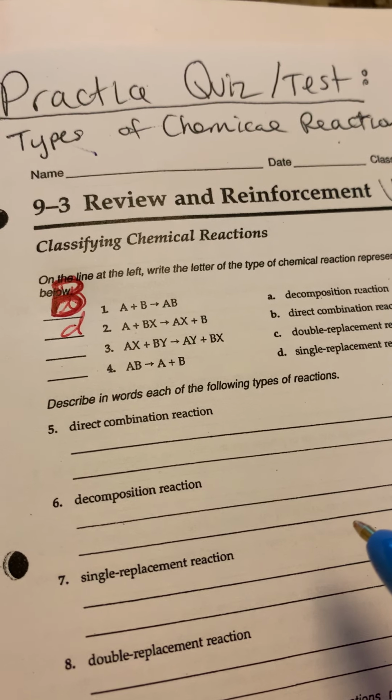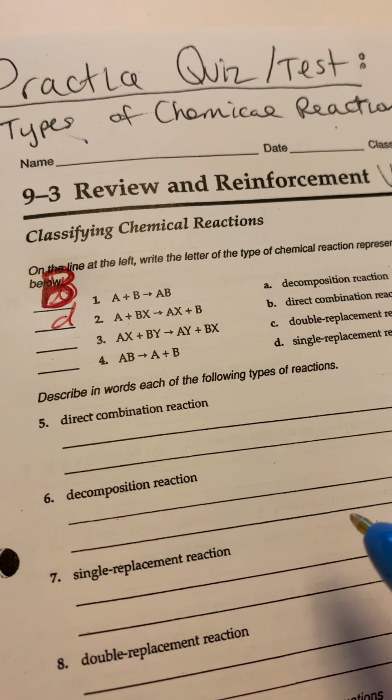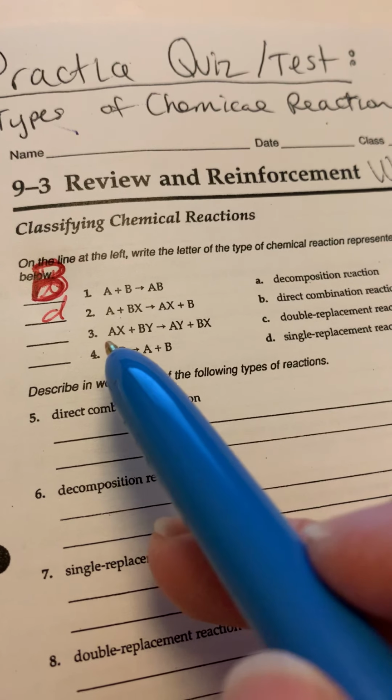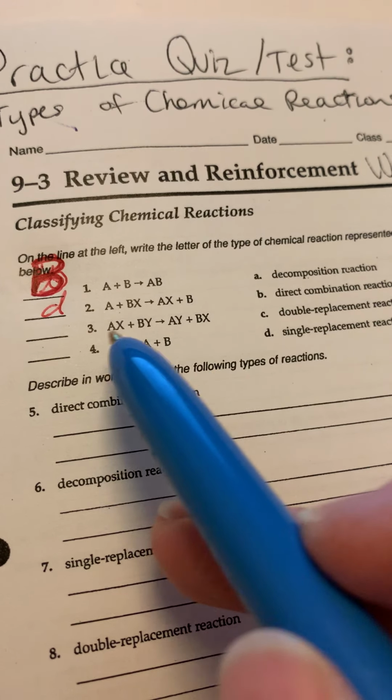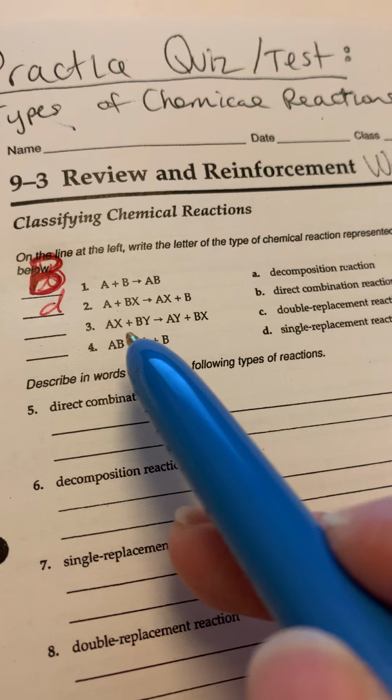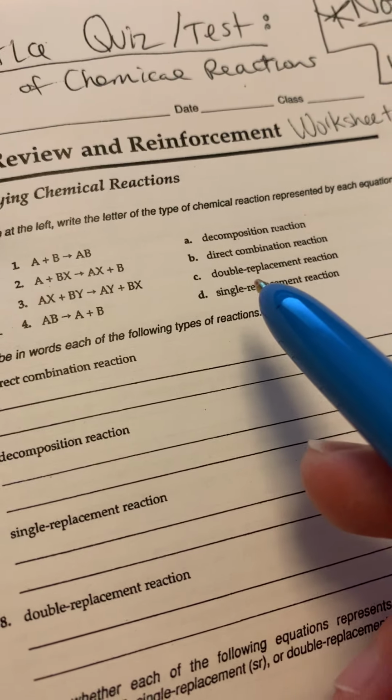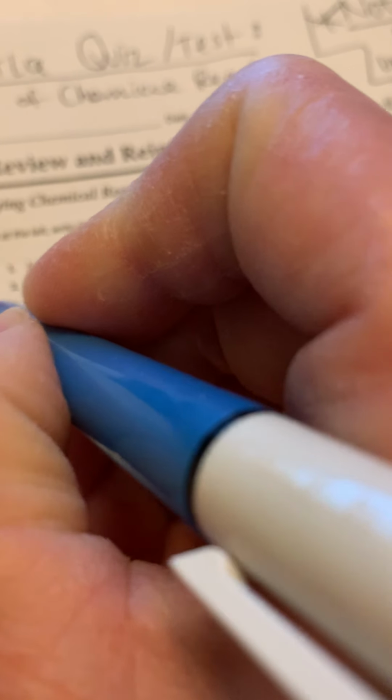All right, 3. AX plus BY forms AY plus BX. You can see that those are 2 compound couples. They are double displacement, switching partners. And so that one ends up being a double replacement reaction. So that is C.